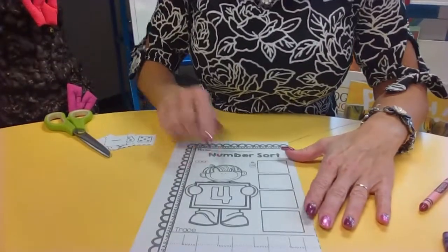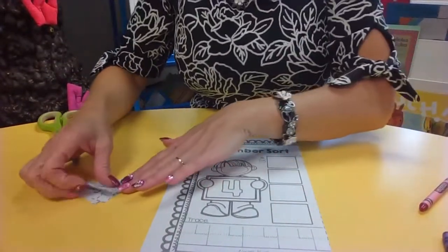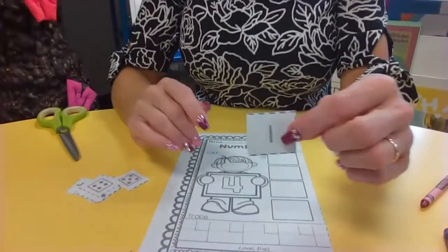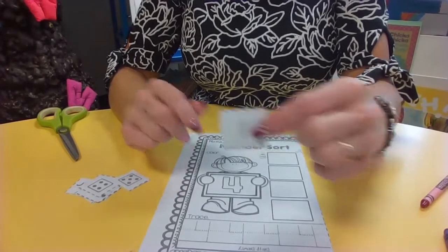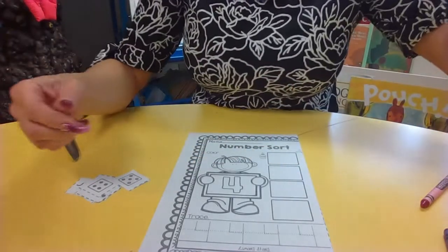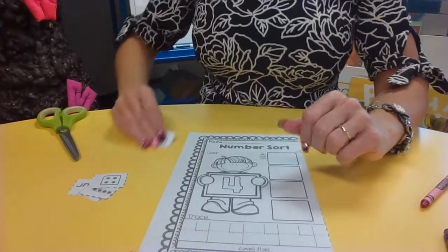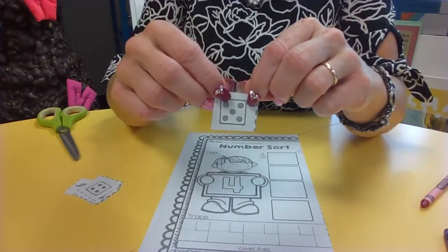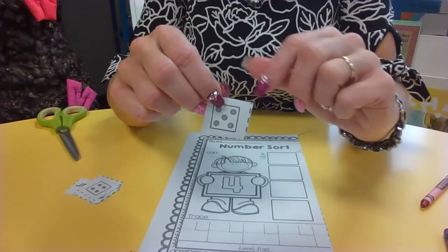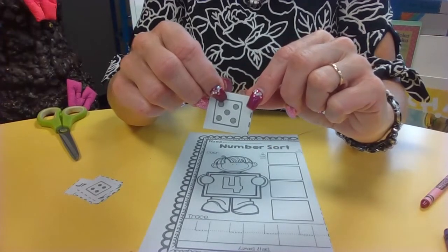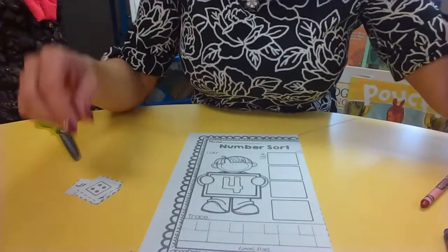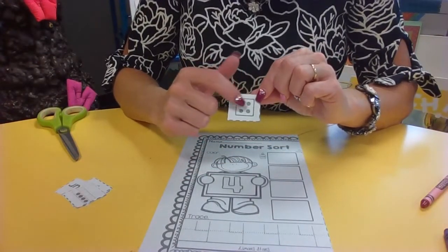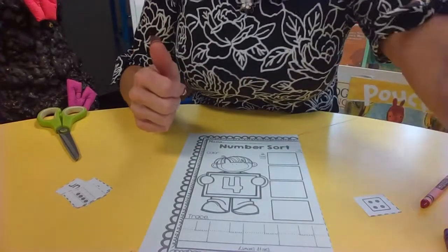All right, now I have to find different ways to show 4. Does this one show 4? No way, Jose. That's the number 1. We're not going to use it on this paper. That's for another day. How about this one? What is that? Alec? You're right, it's 5. That's too many for this worksheet. 5 is greater than 4. Let's look at this one. Let's count. 1, 2, 3, 4. Right on. We can glue this.